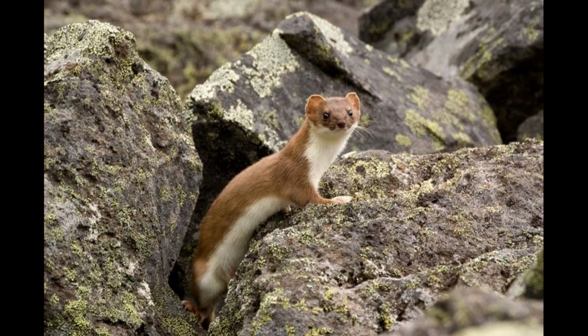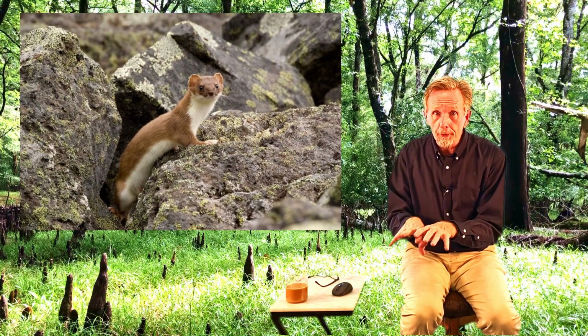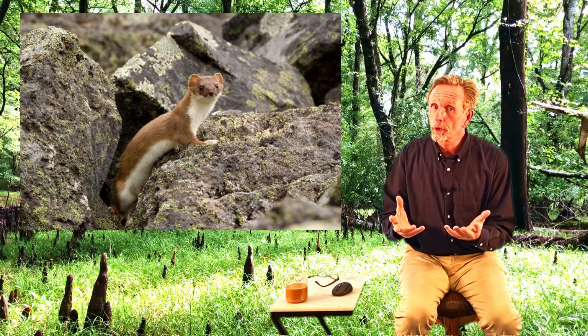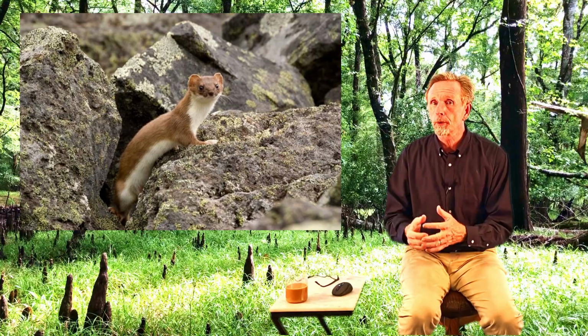Now, the year-round residents, such as shrews or lemmings and a lot of insects as well, they burrow. They just go down under the ground. And once again, they go into a dormant phase. They may store up some food that they eat during the winter, but they're not very active.